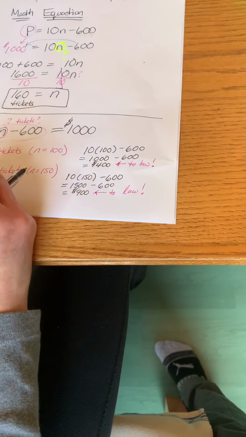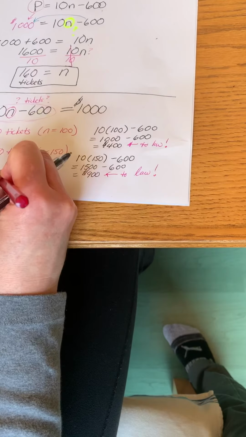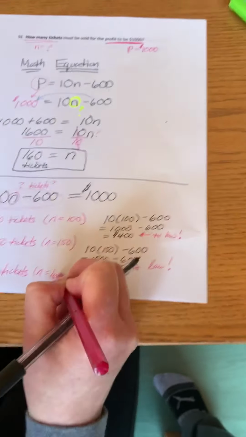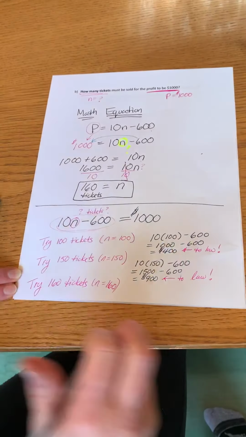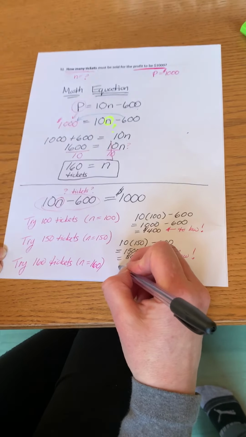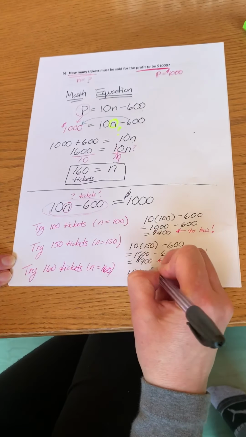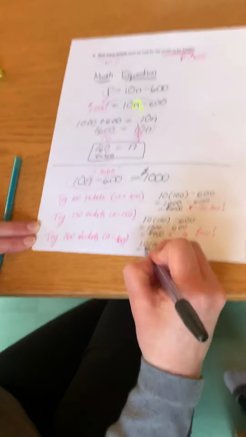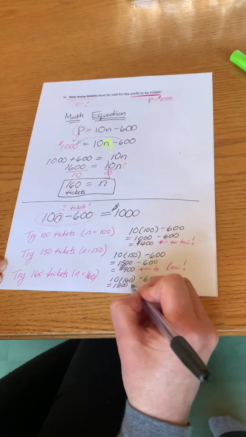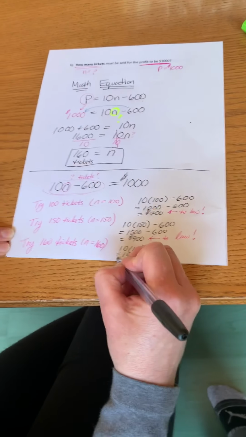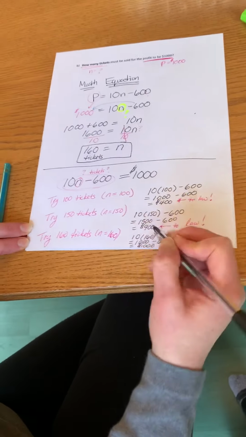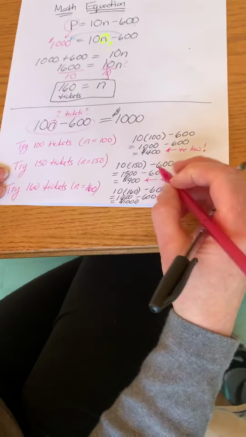Let's try 160 tickets. That's a little higher. In other words, N is 160. So 10 times 160 minus 600. Let's check that out. 10 times 160, 1,600 minus 600 is 1,000. Perfect.